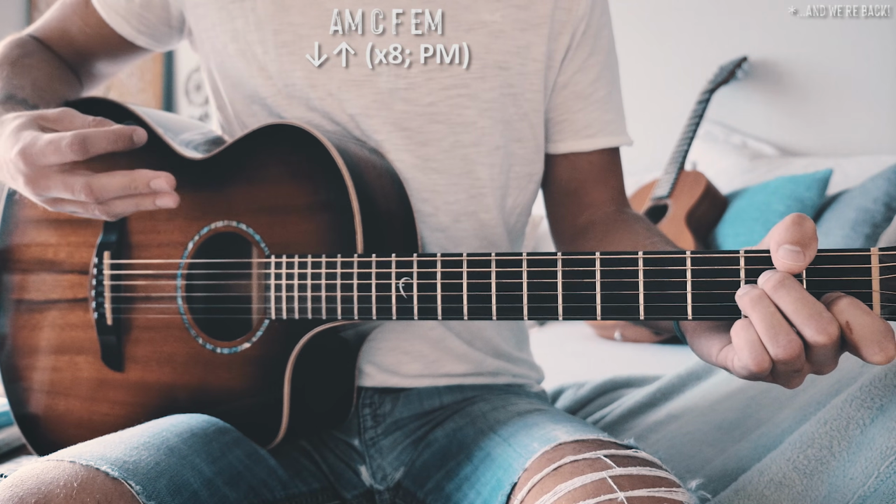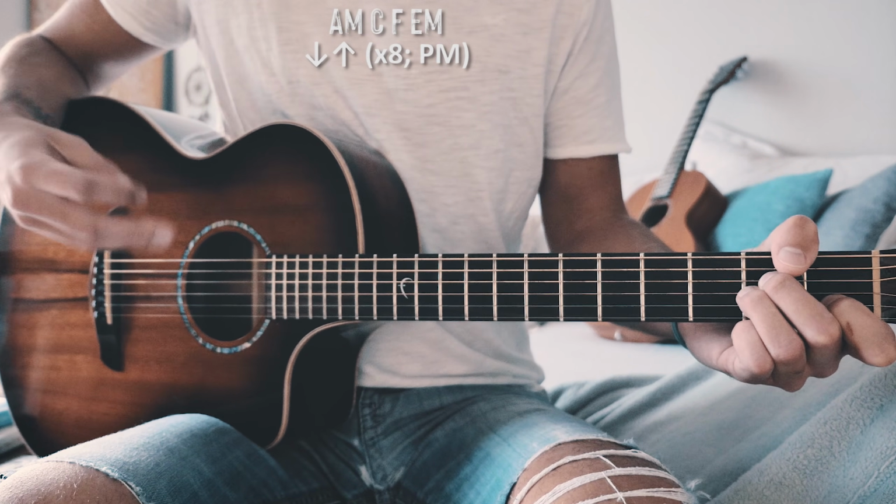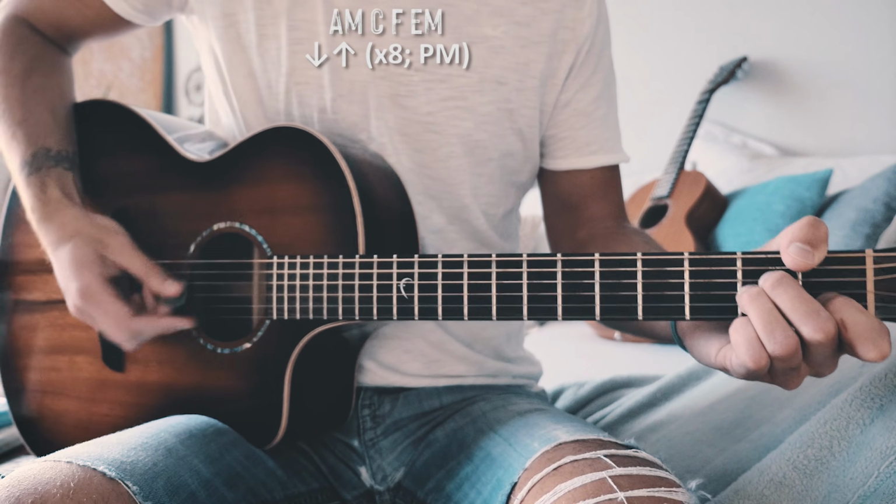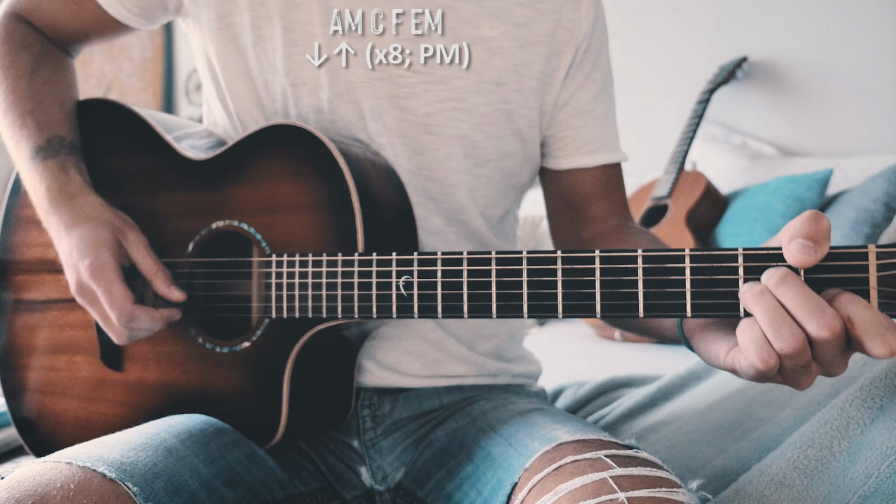So with that in mind, guys, a little walkthrough of what our chord progression with that strum pattern will look like is about like this. We'll start with our A minor again. We're gonna go down, up, down, up, and so on.